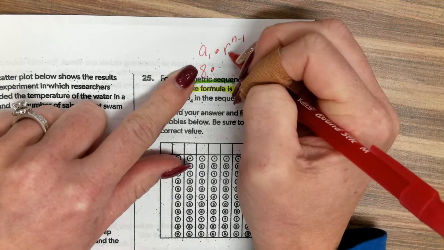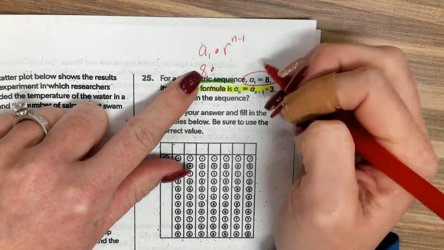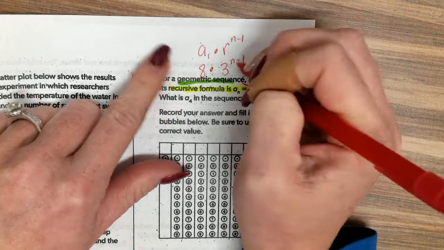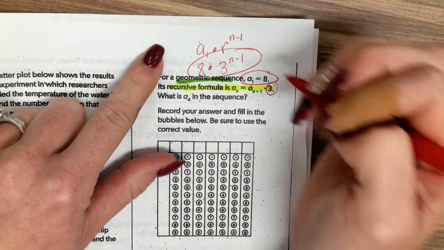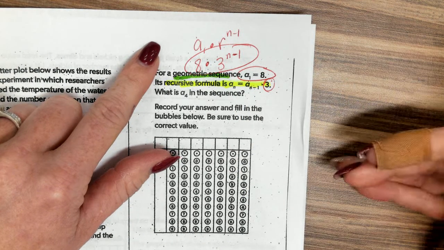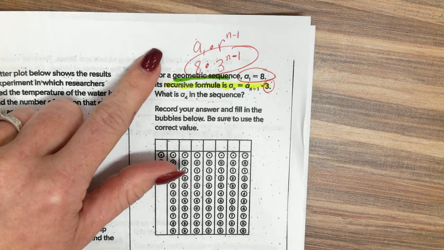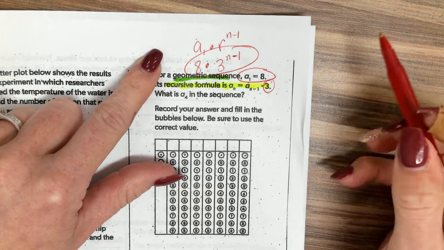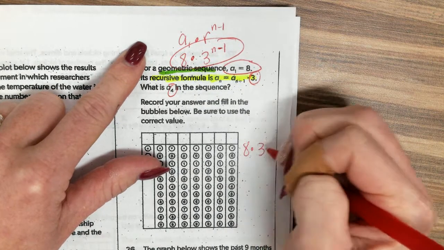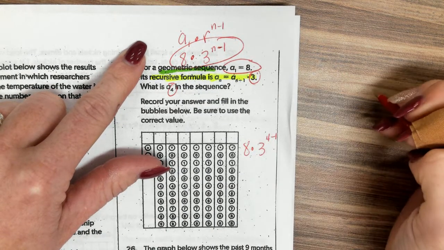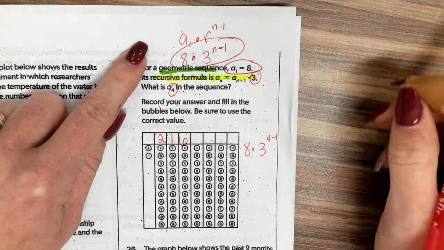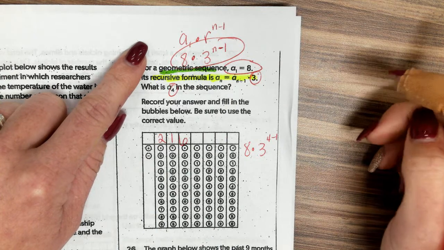Times our common ratio, and the common ratio is 3 to the n minus 1. So that's the formula you follow. So you take the recursive formula they give you and you make it into an explicit formula that you can use. Okay, so what are we subbing in? 4. So I'm doing 8 times 3 to the 4 minus 1, which was what, 216? Those were hard.